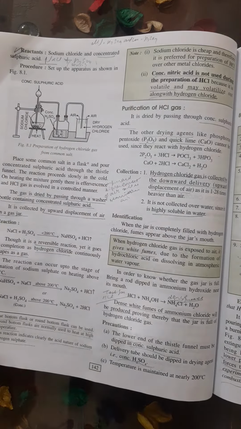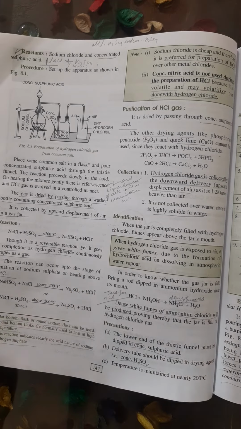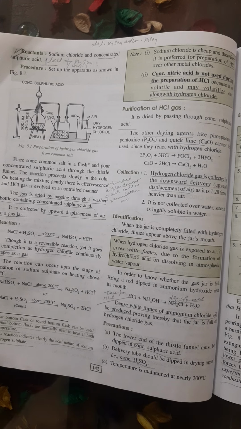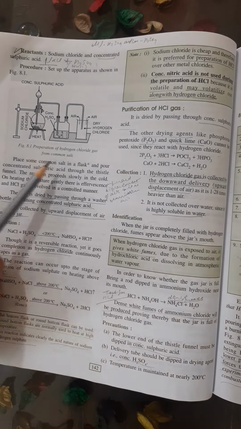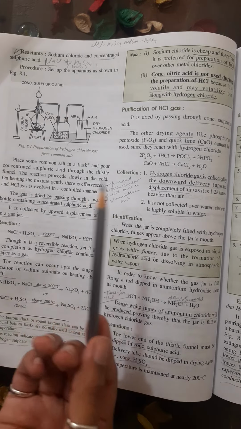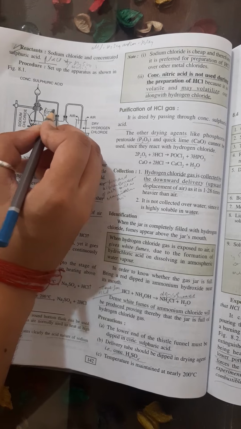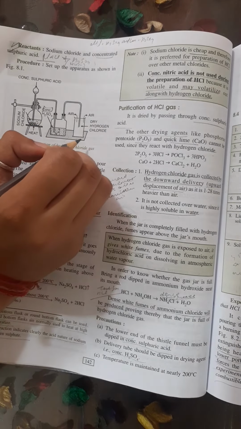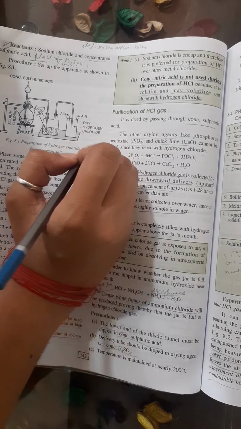In many ICSE exams I have seen, they never give the diagram for labeling, so you need to remember the labeling, especially the concentrated H2SO4. And you need to remember where the hydrogen chloride gas is kept, in which beaker.